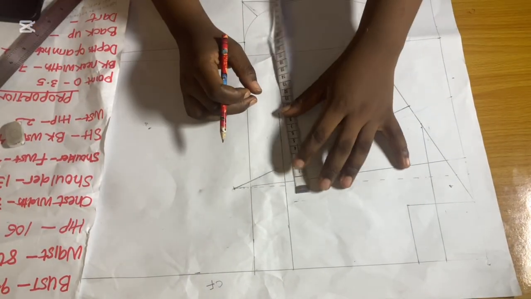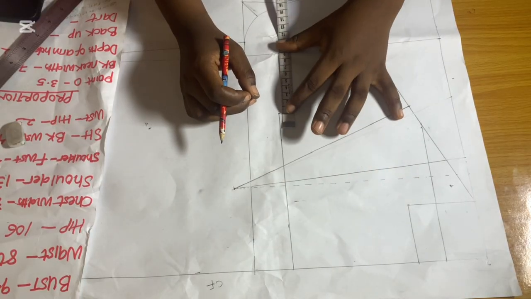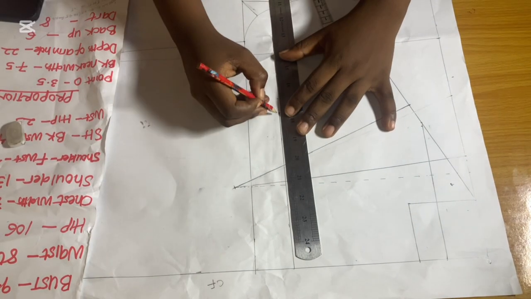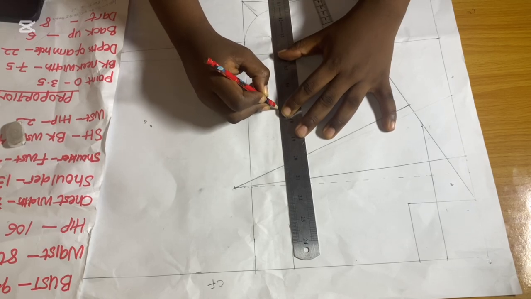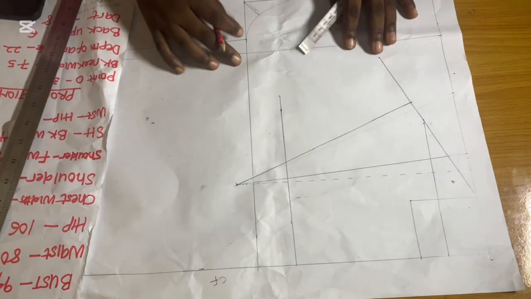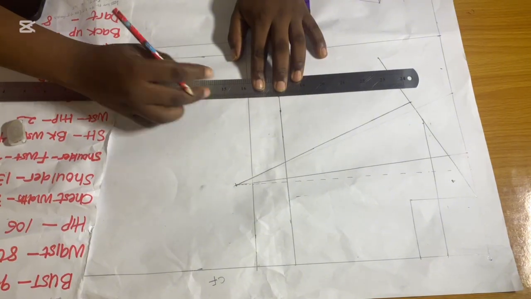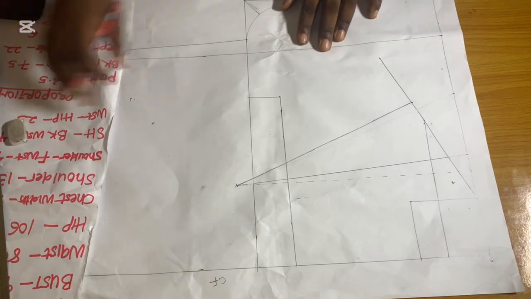So I'm going to measure the allowance here and I'm going to add it back to that line. Now connect it also with the ruler. I will draw a straight line down to the bust line. Then I will also connect it to the shoulder slope.